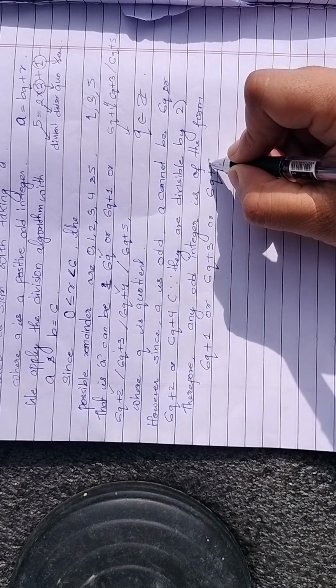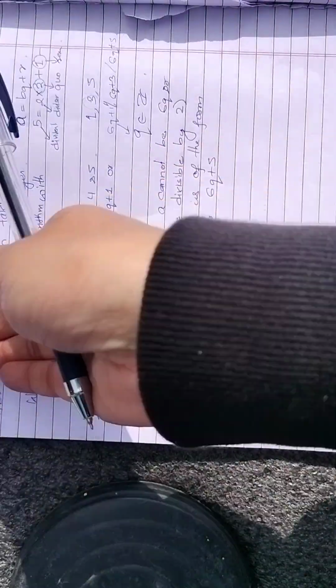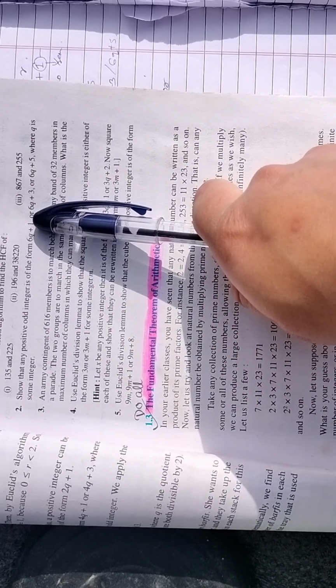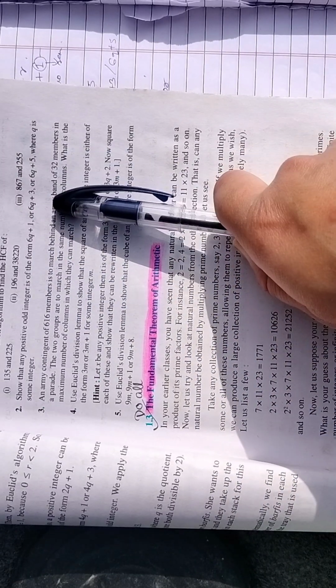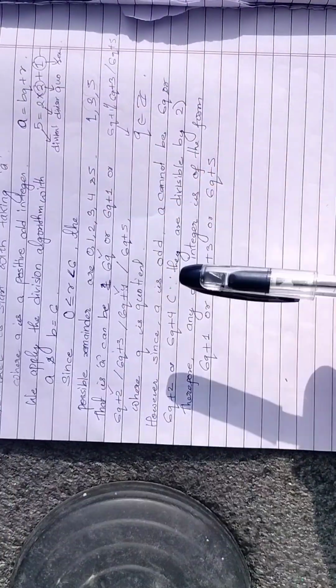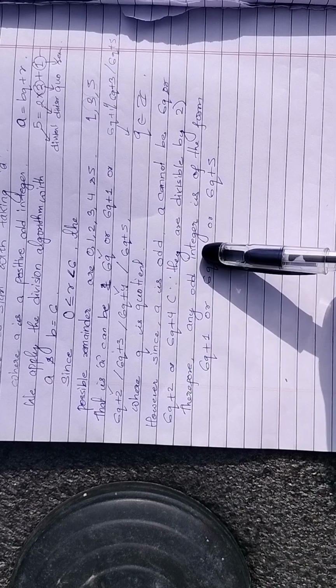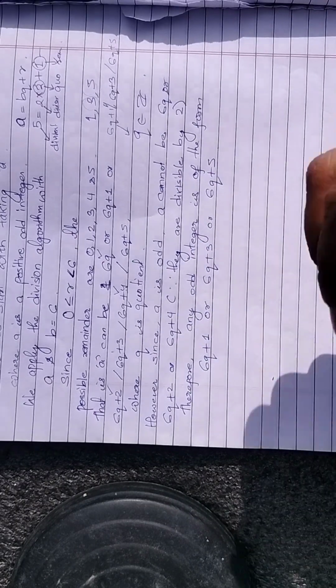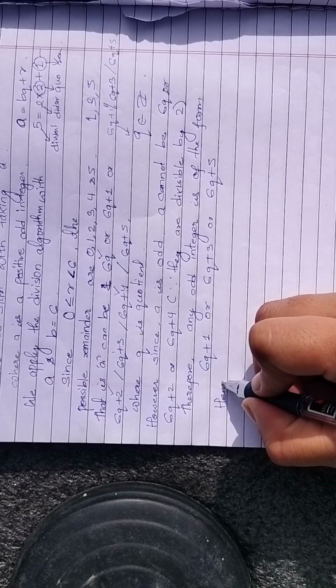So what is asked in the question, that any positive odd integer is of the form 6q plus 1, 6q plus 3, or 6q plus 5, where q is some integer. See what we got: therefore any odd integer is of this form, so hence proved.